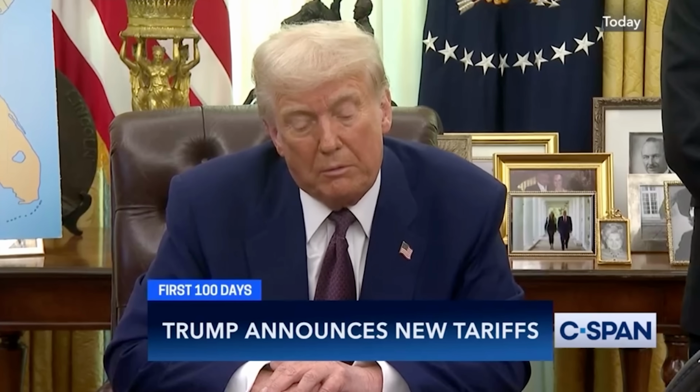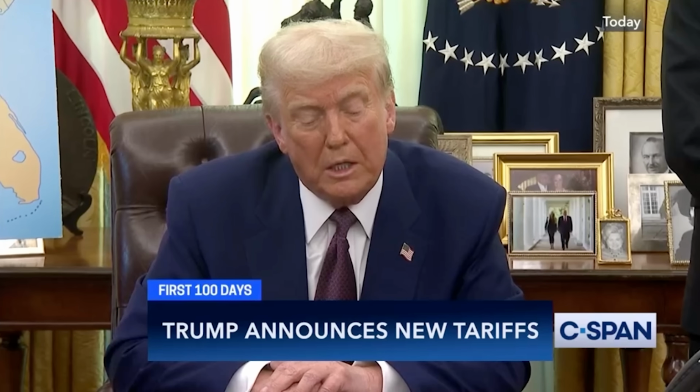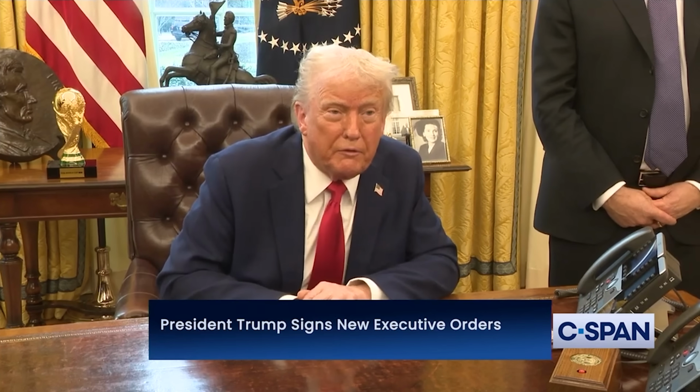Canada is going to be a very serious contender to be our 51st state. They should be the 51st state. Let it become a state. I'd like to see Canada become our 51st state.